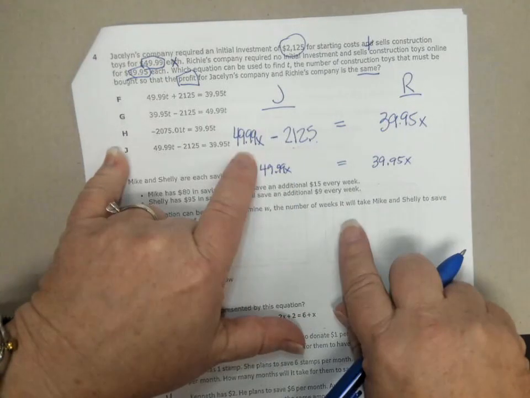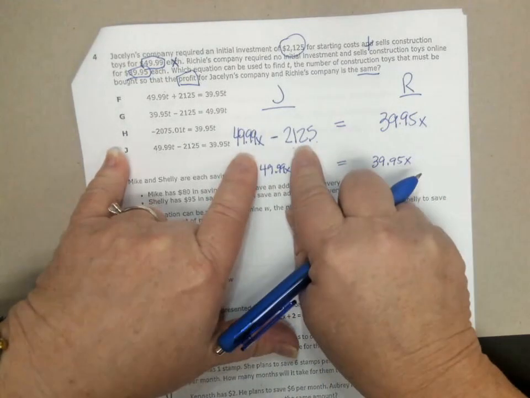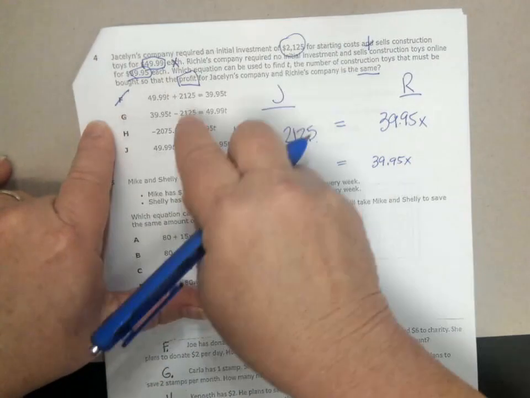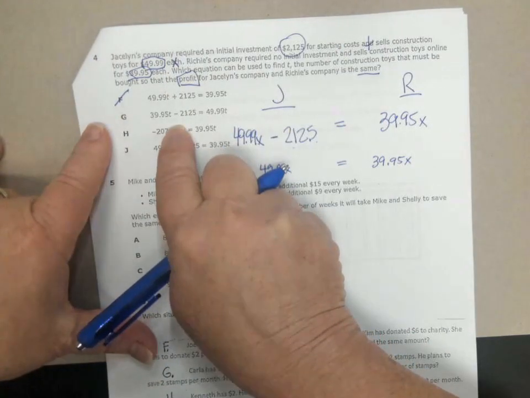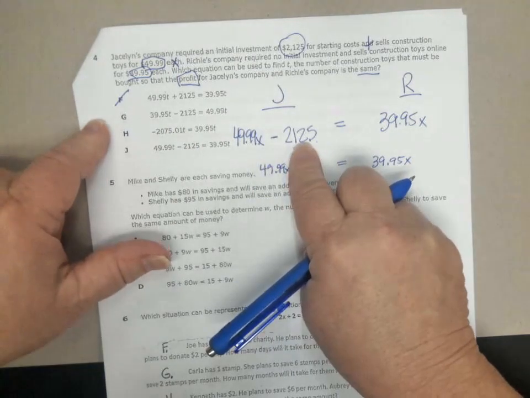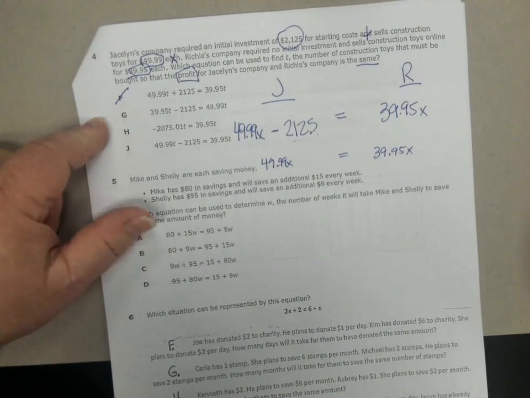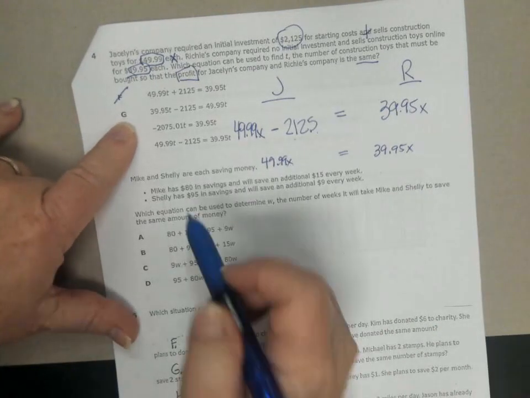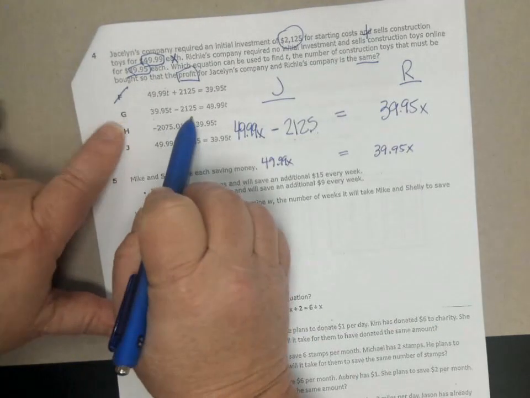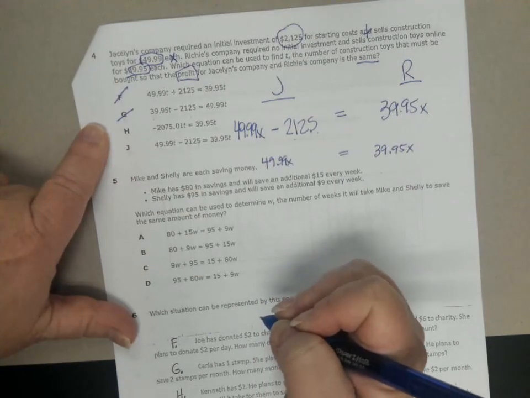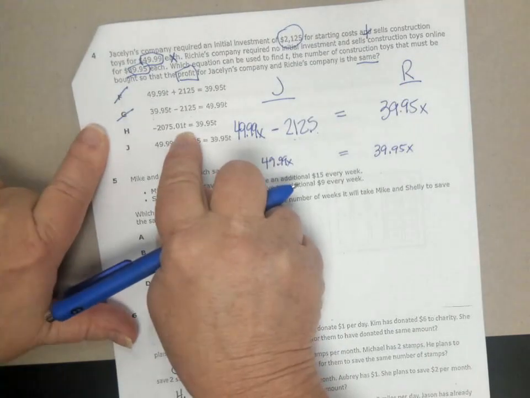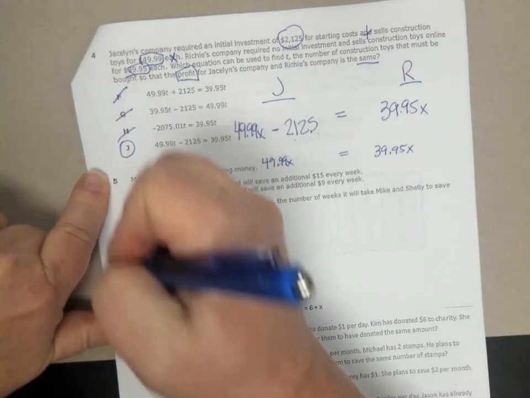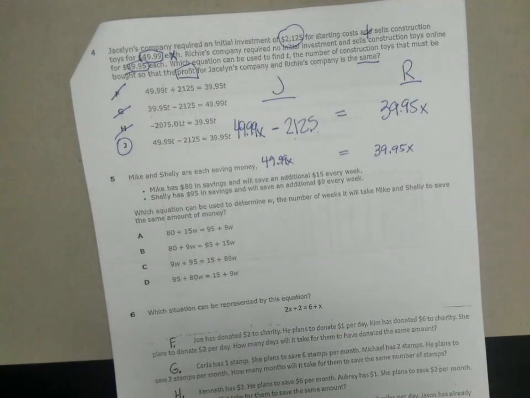Obviously the 49.99x and the 2125 have to be on the same side. We're not going to do the plus. G is not it because it has the 39.95 with the 2125, and I don't know what they did there. So we're going to use this one right here, J. That is your answer.